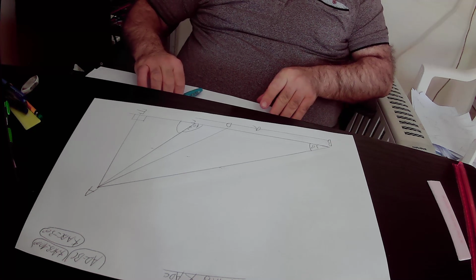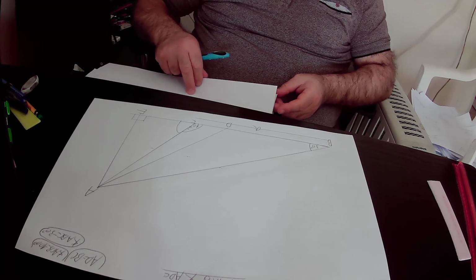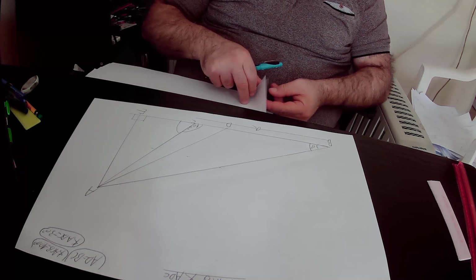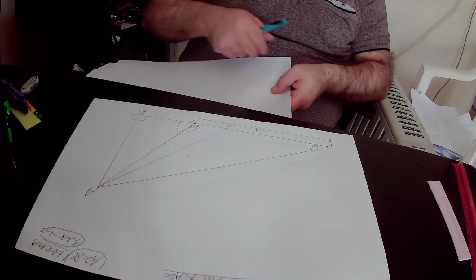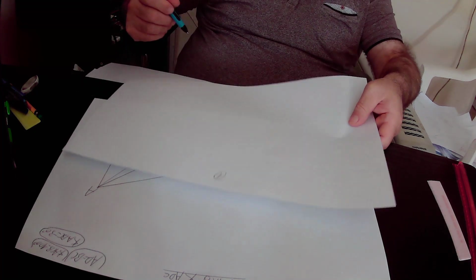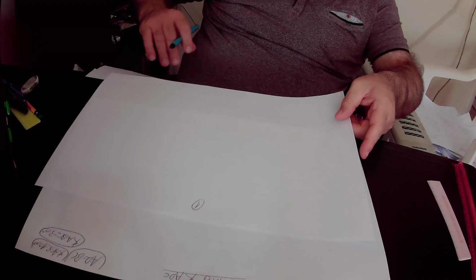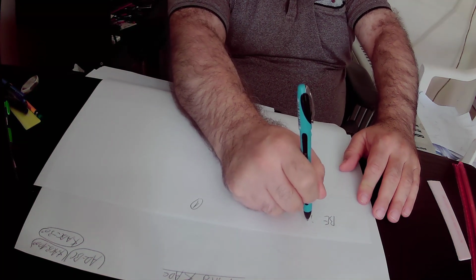So we know that line segment BE is a straight line, so I write it down. Line segment BE is a straight line.